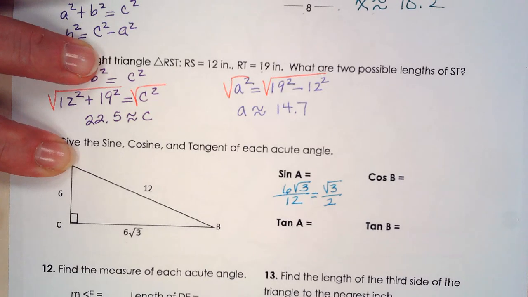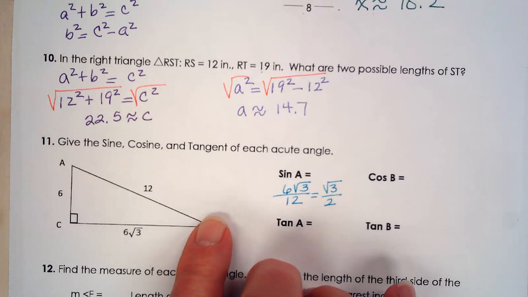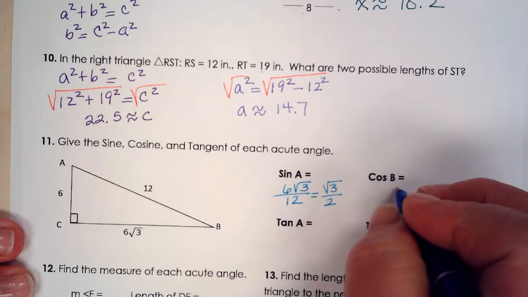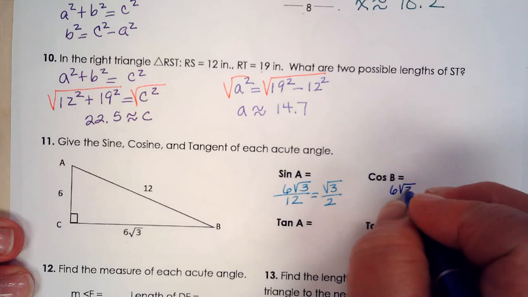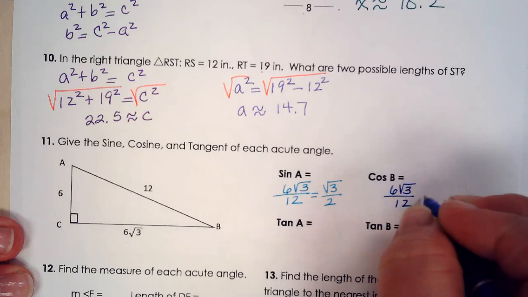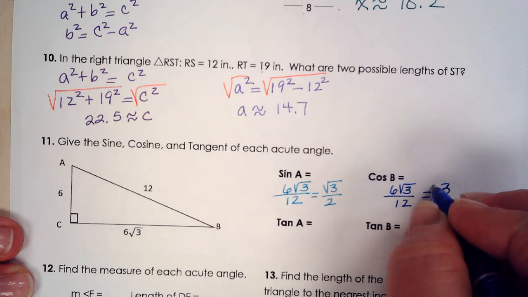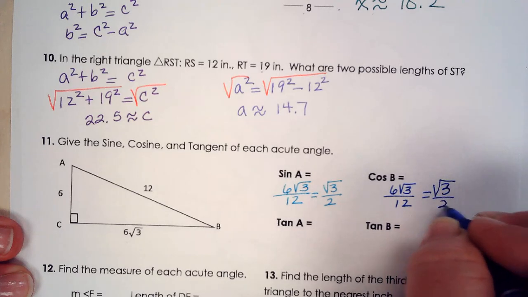For the cosine of B, your cosine is the adjacent over the hypotenuse, which is what we just did. 6 square root of 3 over 12, and we end up with the square root of 3 divided by 2 again.